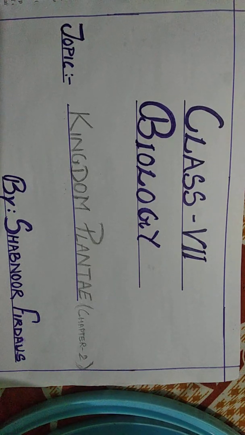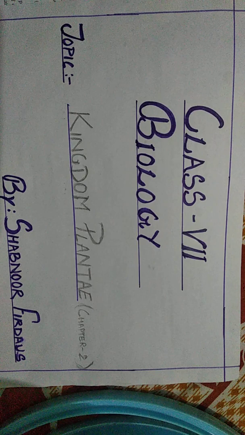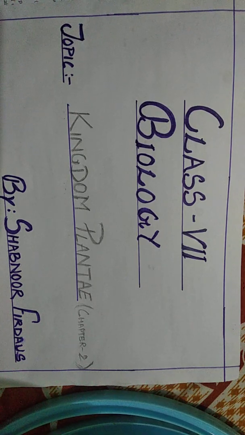So the next kingdom, these 3 kingdoms, that is kingdom Monera, kingdom Protista, kingdom Fungi, we have already read. But now we are going to begin with kingdom Plantae. By the name only you can recognize that in the kingdom Plantae, we are going to study about the plants. Kingdom Plantae consists of the plants. We all must have seen the plants.